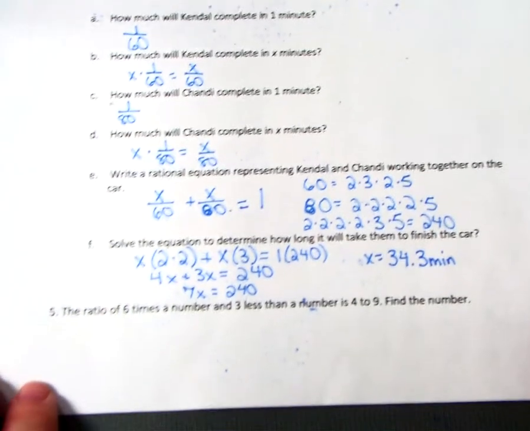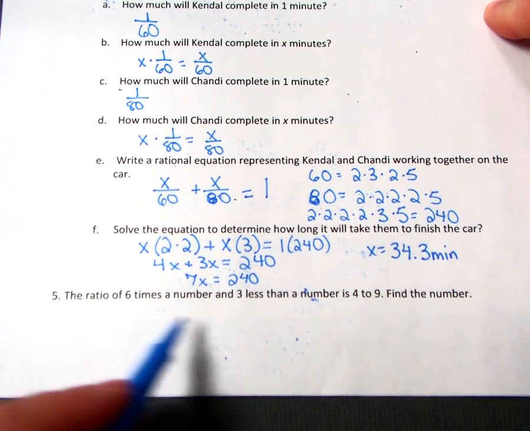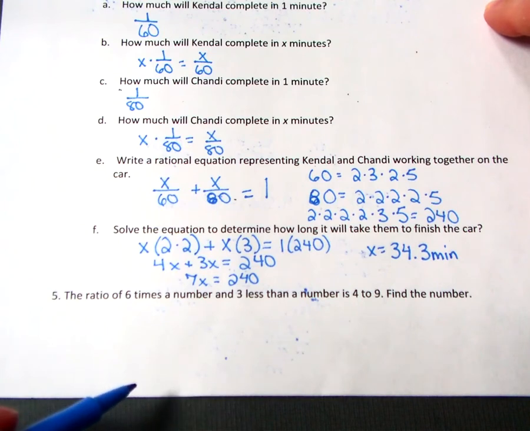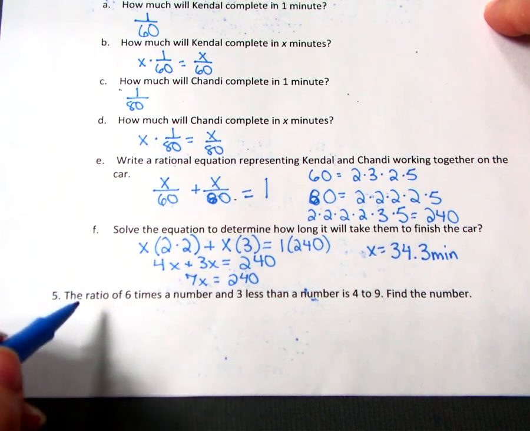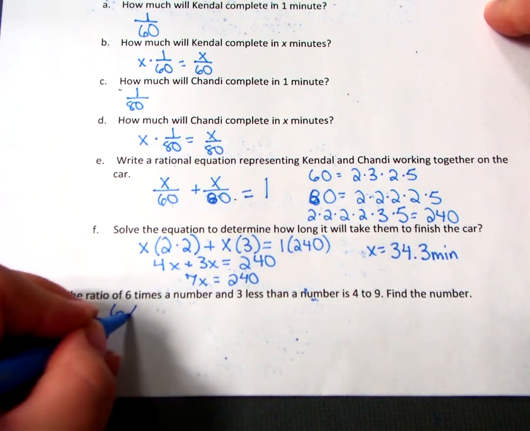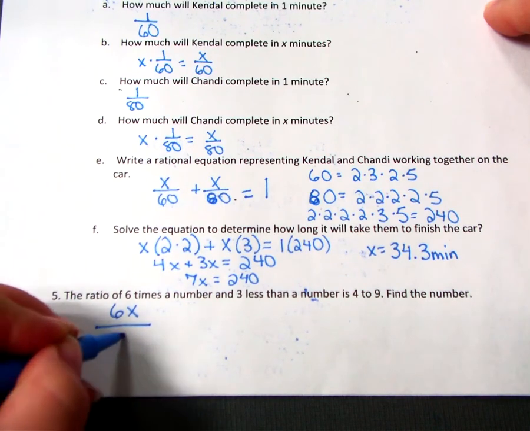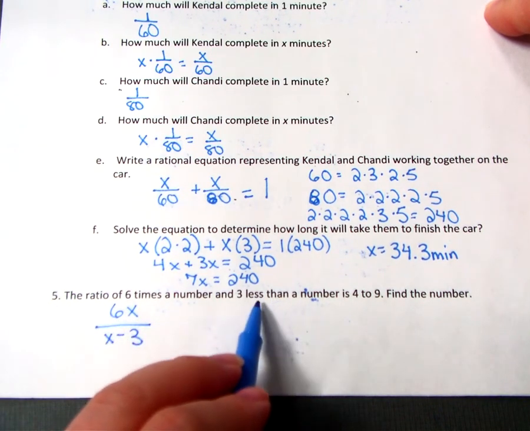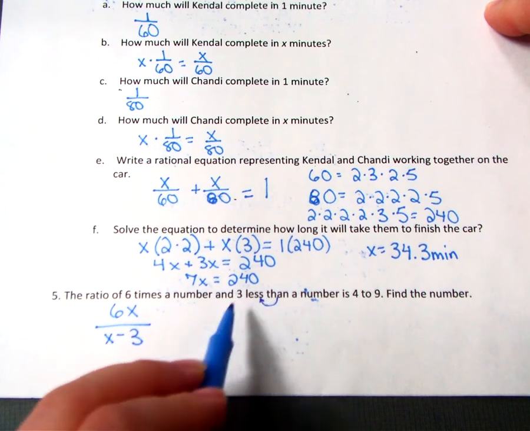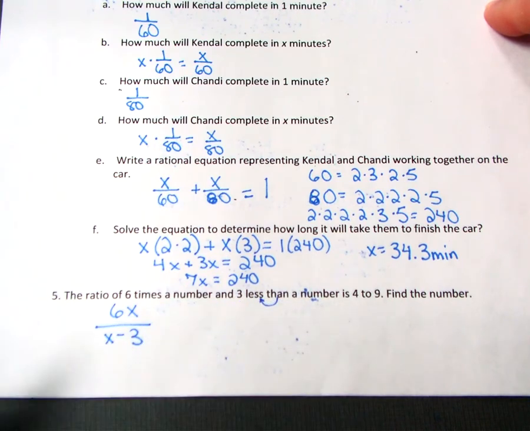The ratio of 6 times a number and 3 less than a number is 4 to 9. Remember, ratio means divided by. So 6 times a number, 6x, divided by 3 less than a number. So x minus 3. Remember less than from the very beginning of the year. It's one of those turnaround words. So it's not 3 minus x. You have to go in reverse. X minus 3. And it says it is 4 to 9.